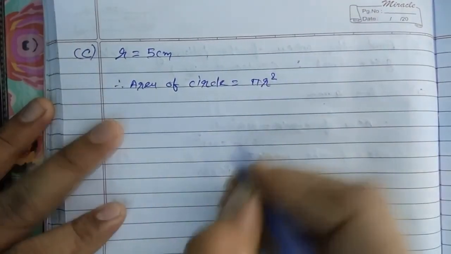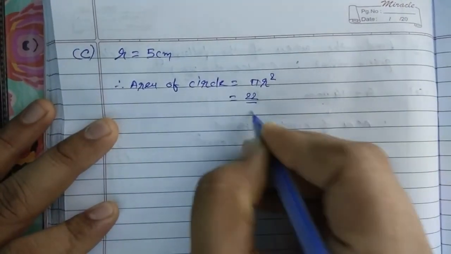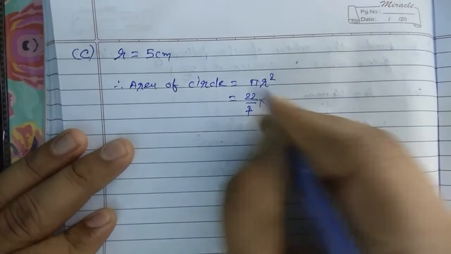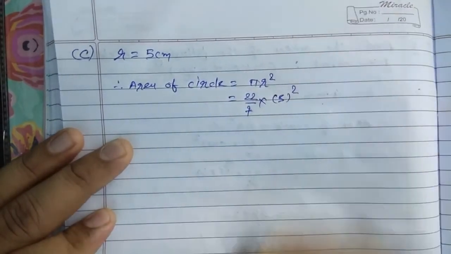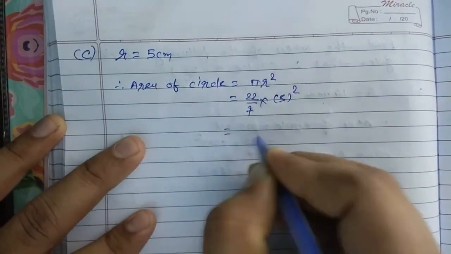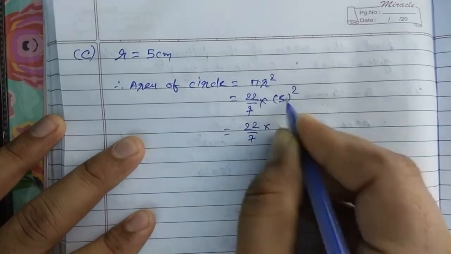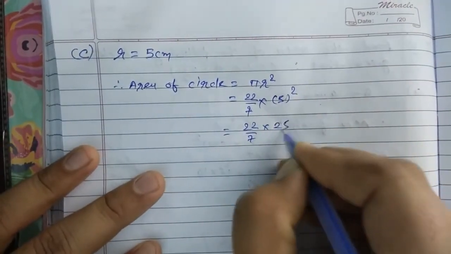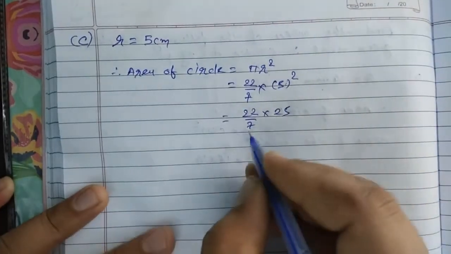Next one, r is equal to 5 centimeter, and therefore area of circle is equal to pi r square. What is the value of pi? That is 22 by 7 multiplied by r square, that is 5 square, and that is equal to 22 by 7 times 5 square. 5 5s are 25.